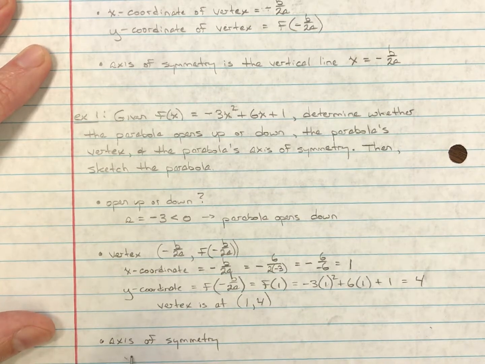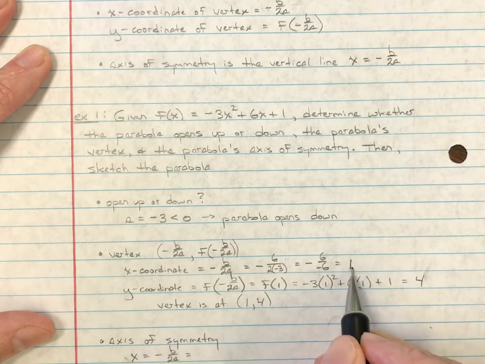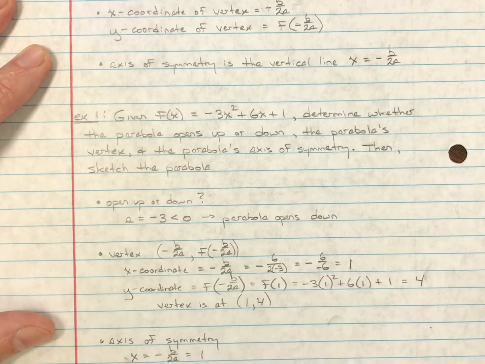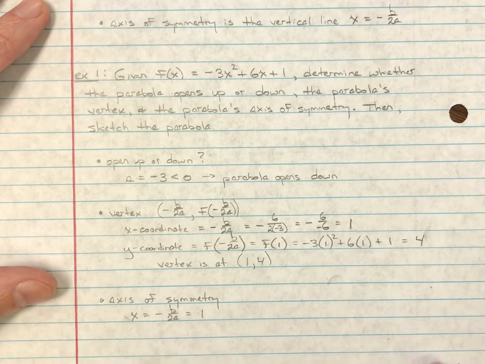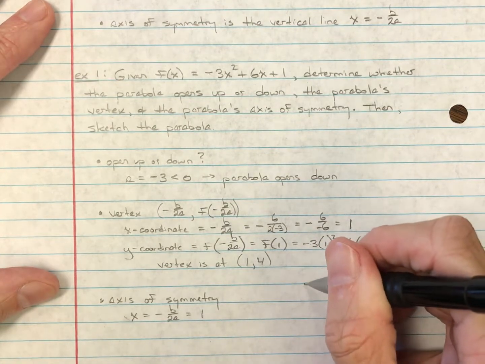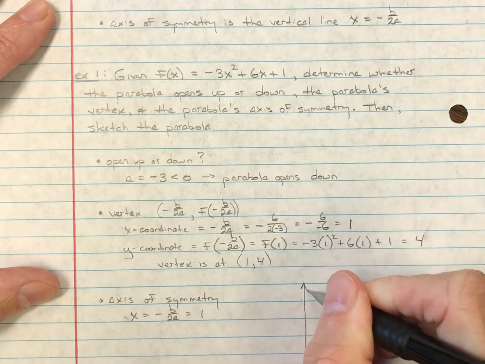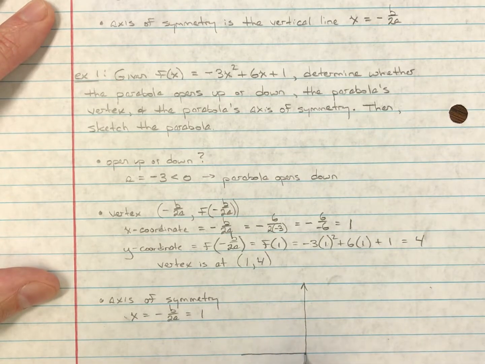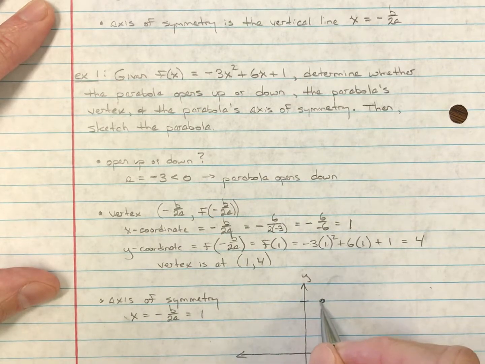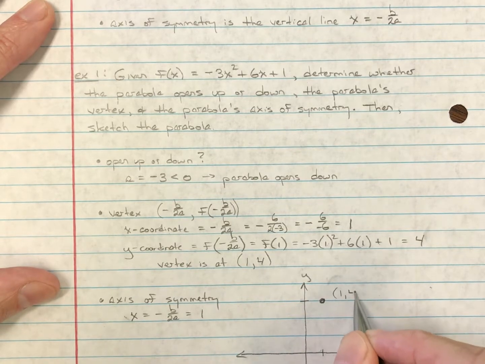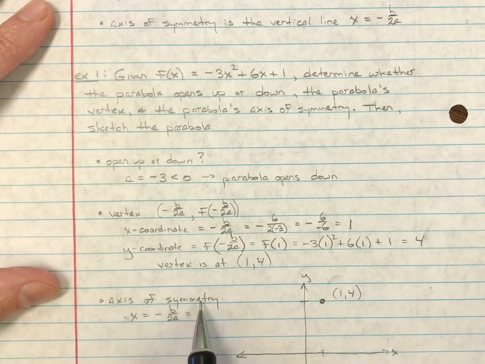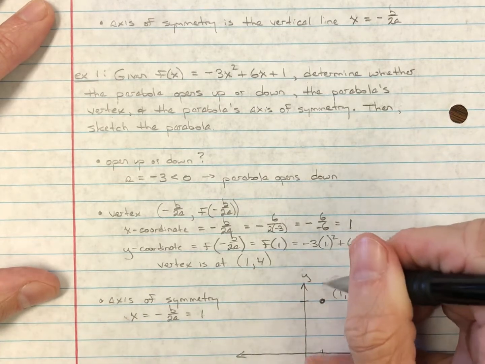It is x equals negative b over 2a, which is simply x equals 1. We already calculated negative b over 2a. X equals 1 is the axis of symmetry. Okay, let's sketch it. And again, I'm not looking for a fancy sketch here. We're just going to draw our xy plane. Vertex 1, 4. So here is 1. We'll put 1, 4 here, and I'll just label it 1, 4. Axis of symmetry is x equals 1.